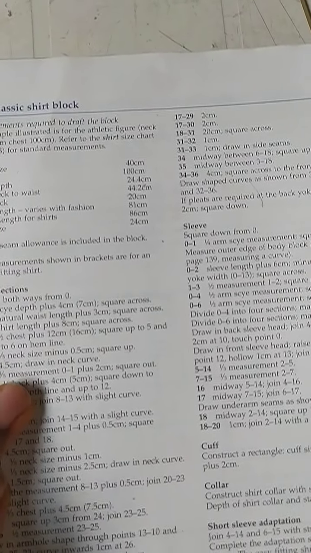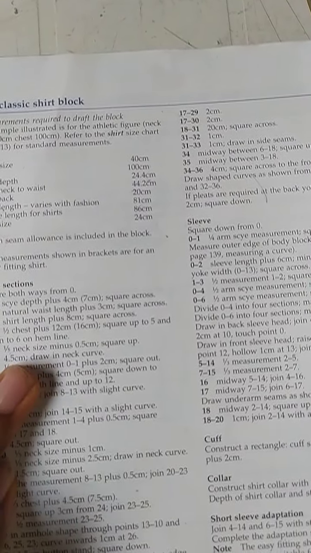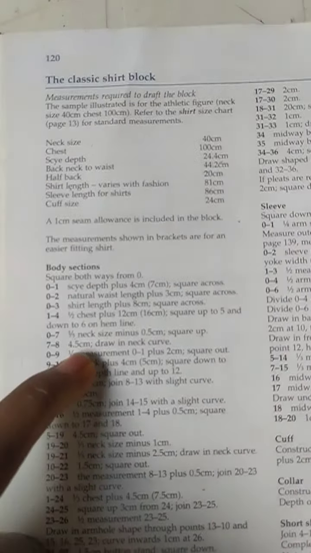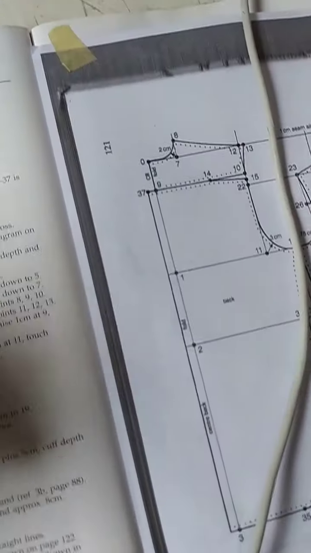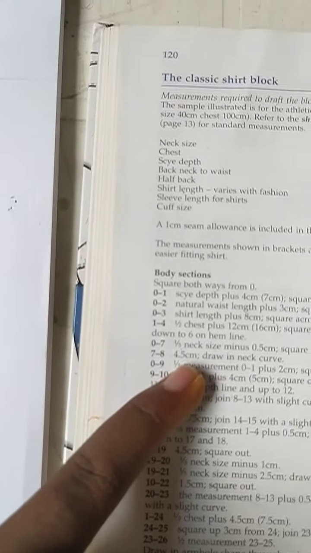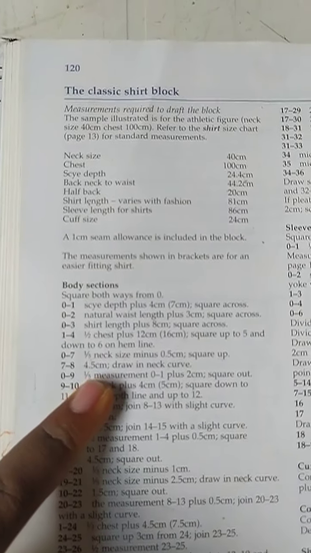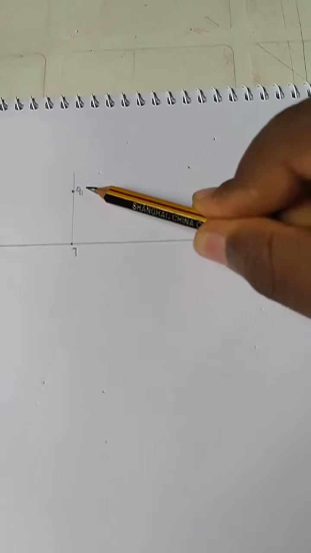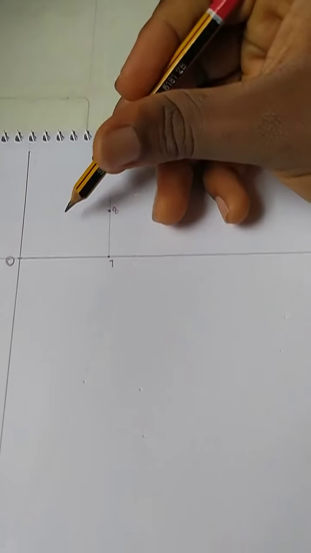So after dating it, then we're going to date the half-scale measurement of 7 to 8. This is 7 to 8. That will be 4.5 divided by 2, which is 2.25. So this is what we did. From 7 to 8 is 2.25. So we're going to draw the neck curve.